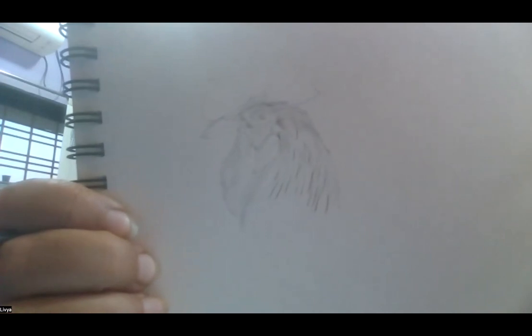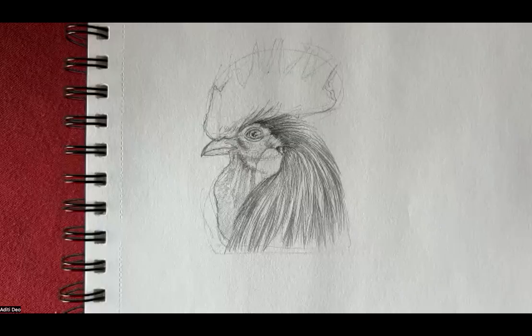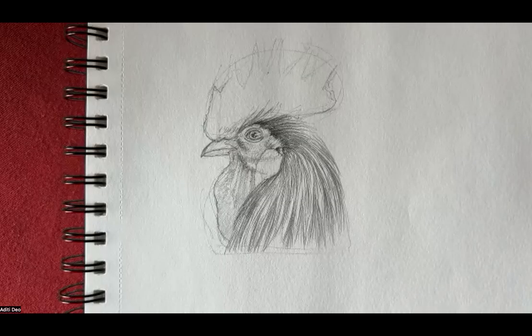Yeah. No, it'll come. It'll come. So use it like a pendulum movement. Okay. Yeah, just trying to do that fading of the lines. Yeah.